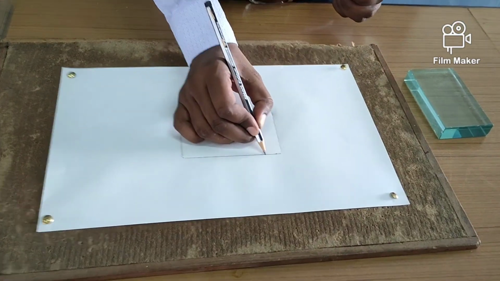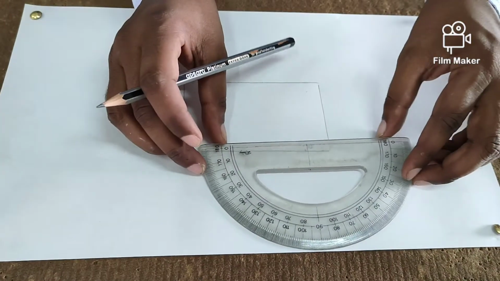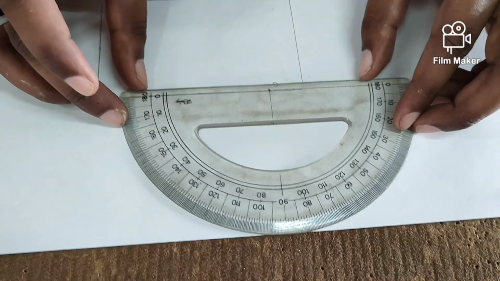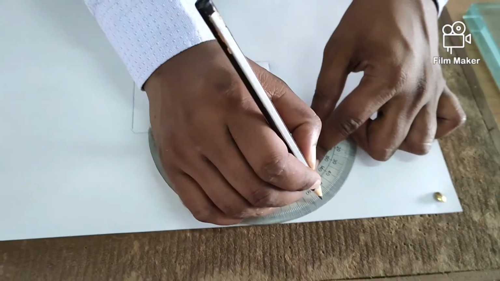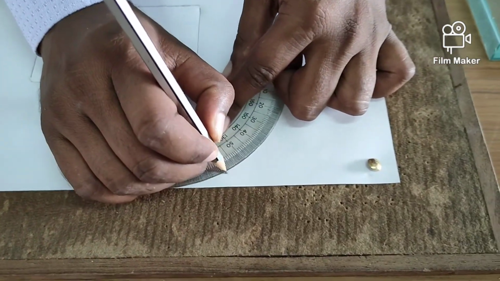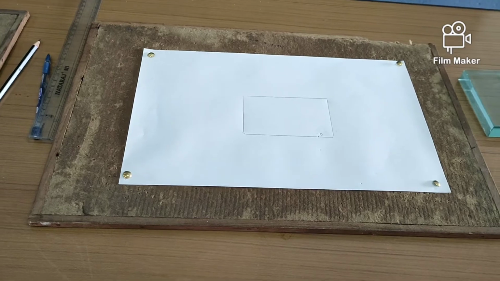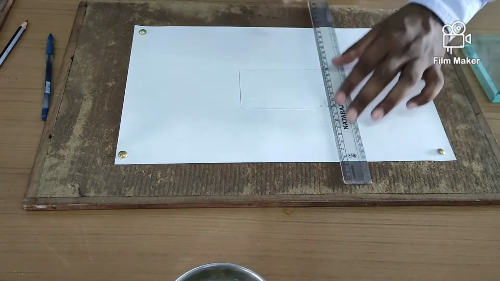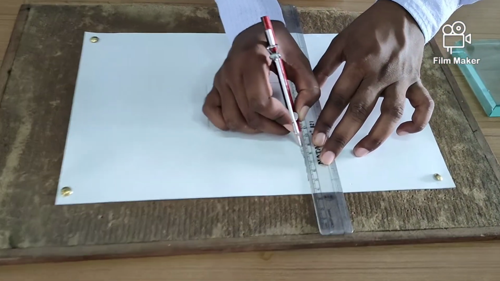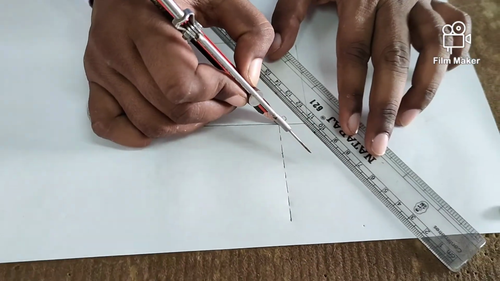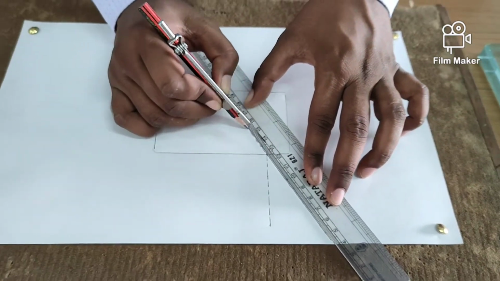Suppose the point we have taken is O, and from this point we will draw a perpendicular using our protractor. This is the normal, and we take a certain angle, suppose an angle of 30 degrees. We will produce it by a dotted line through this glass.